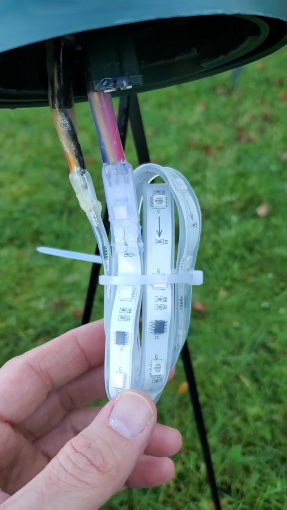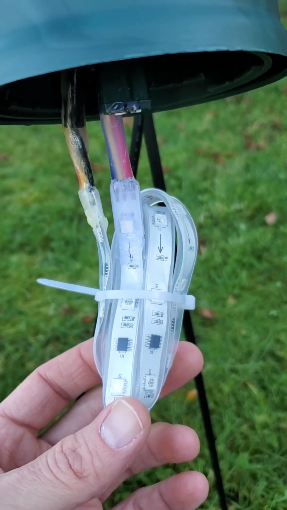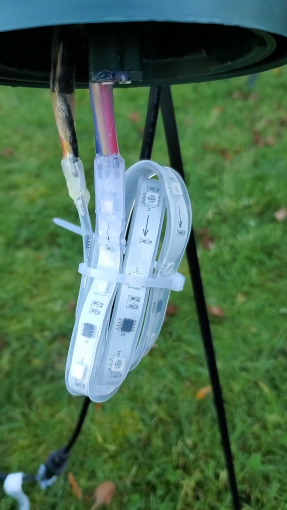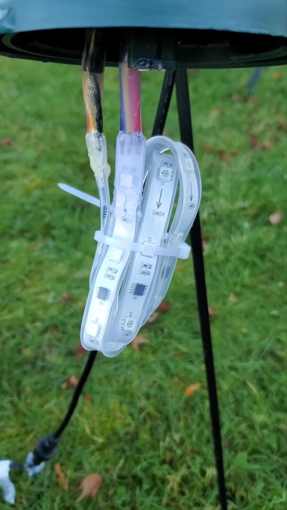These are from the Holiday Core Arch set that kind of was up on my roof, and then I messed them up pretty bad, so I had to exchange them out. But this actually works really good, and it looks great.